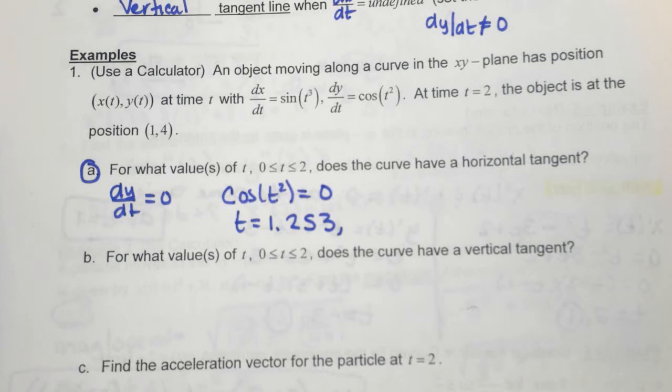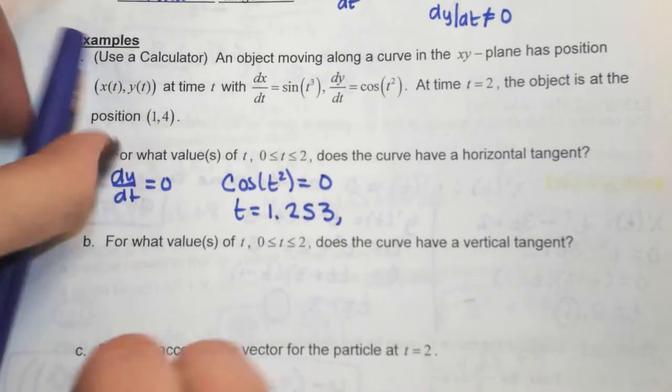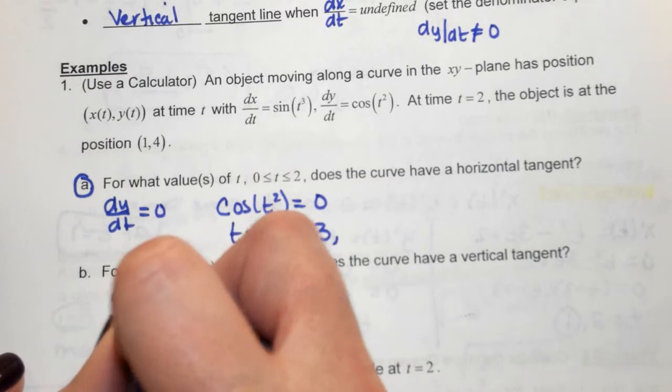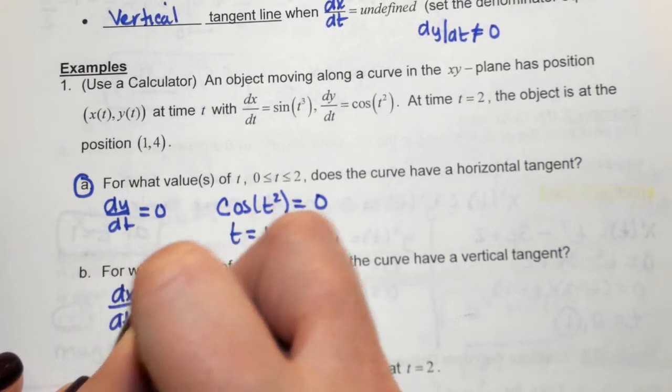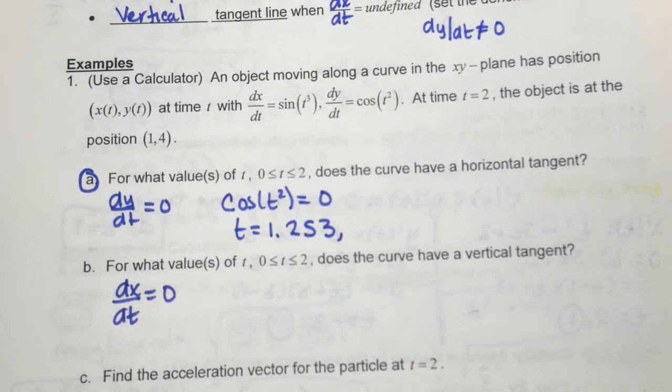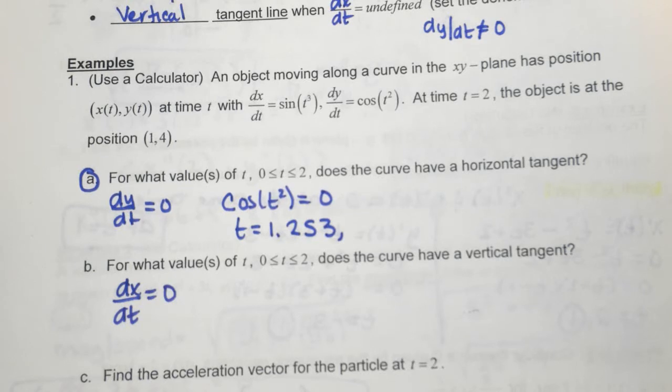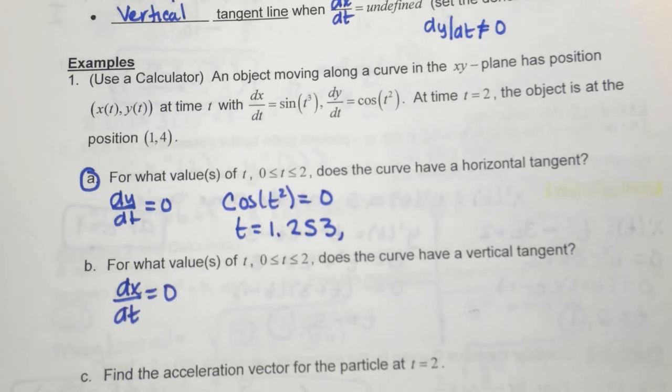So now go ahead and do part B for me. Find out for me, when does the curve have a vertical tangent? So again, remember, for the vertical tangent, you're going to set that dx/dt equal to 0. Yeah, we're using a calculator.